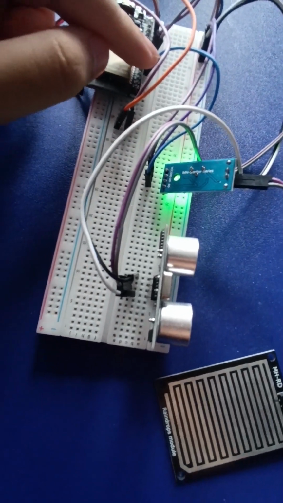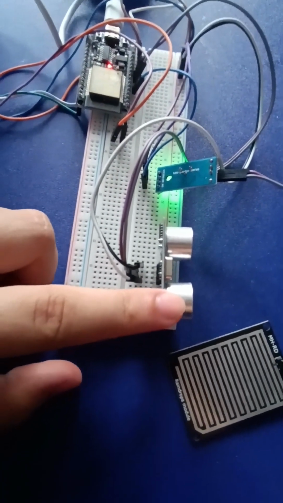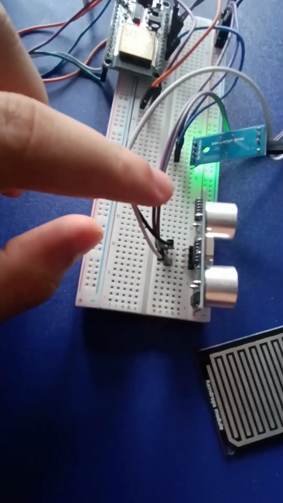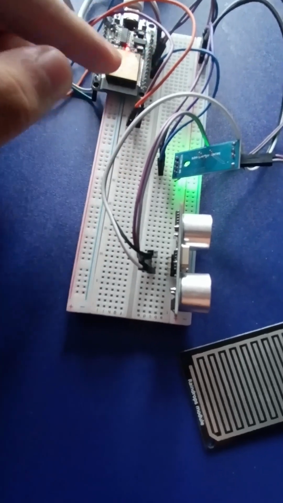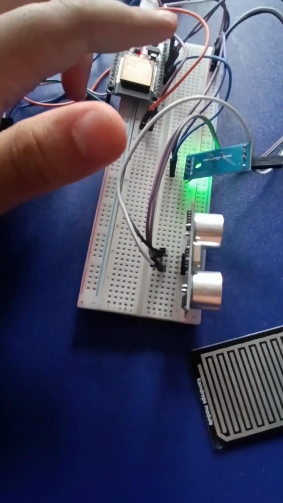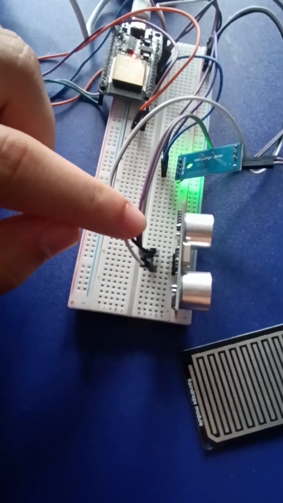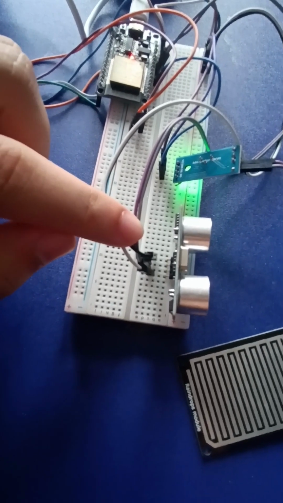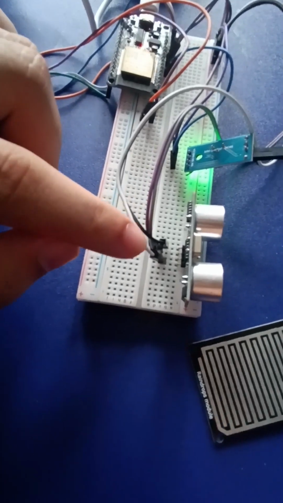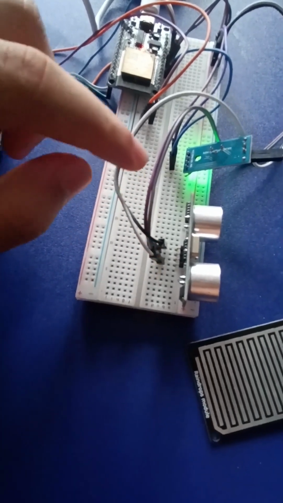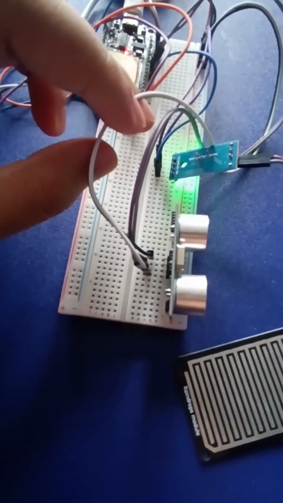GPIO. Next, moving on to the ultrasonic sensor, my VCC will connect to ESP32 VCC 5 volt, and ground connects to ESP32 ground. TRIG connects to GPIO 26, and for echo it will connect to another GPIO, which is GPIO 27.